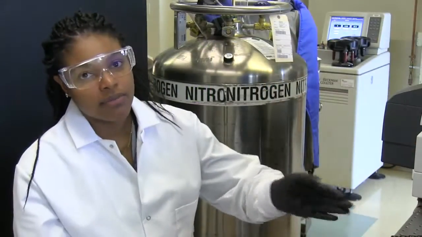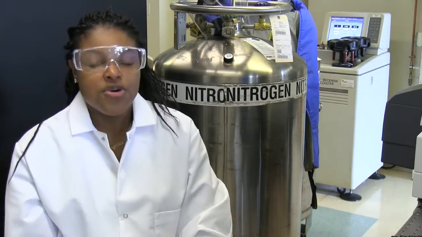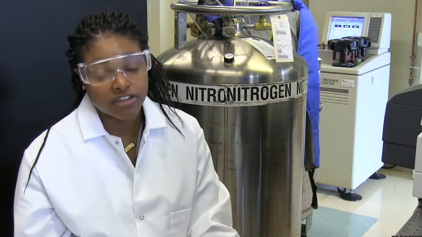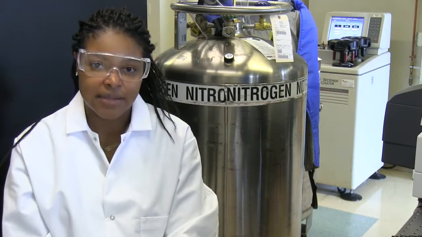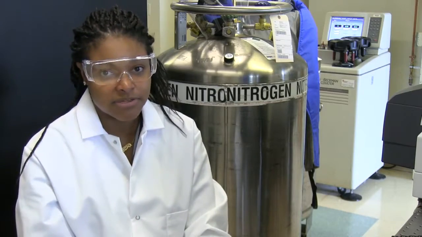So after we do the absorption spectroscopy, we actually take the sensors and we measure the fluorescence and how it responds to the hydrogen peroxide and the nitric oxide. And that's one thing that I'm learning this summer, how to use the fluorescence spectroscopy machine. I'm going to be making a 3D tumor model, which is really cool too.